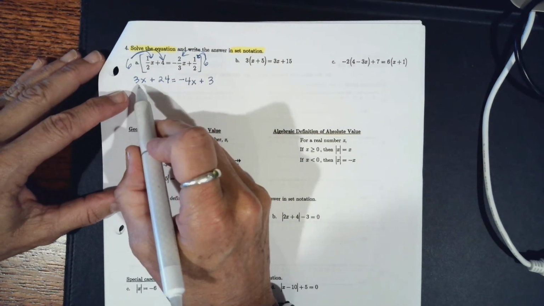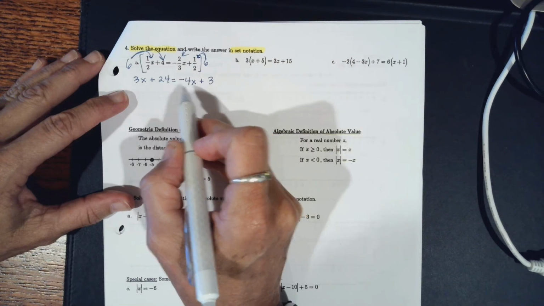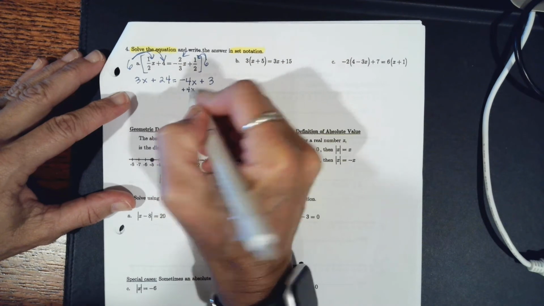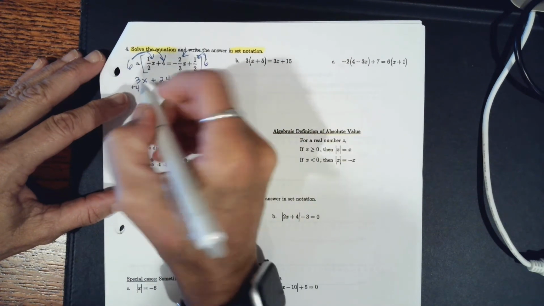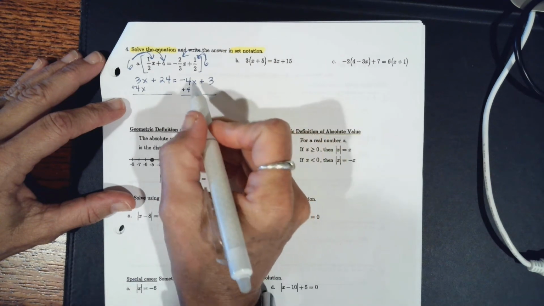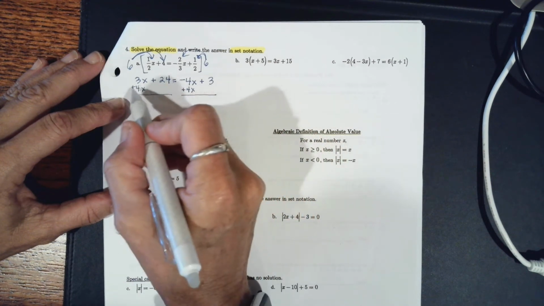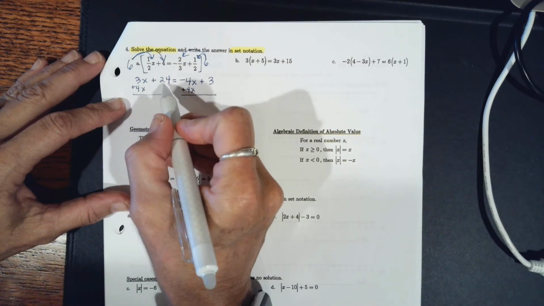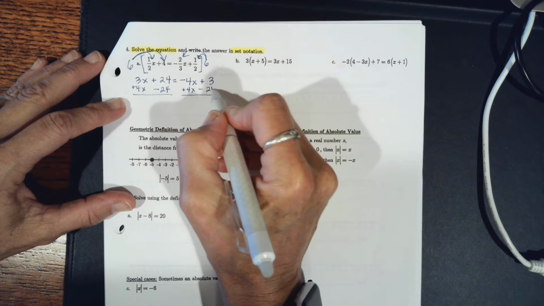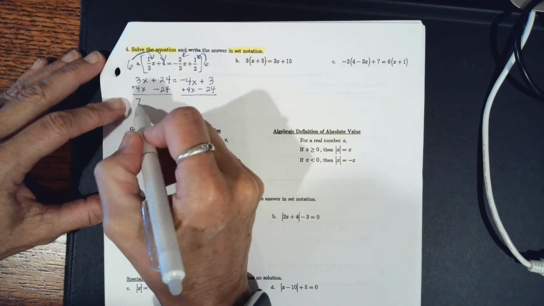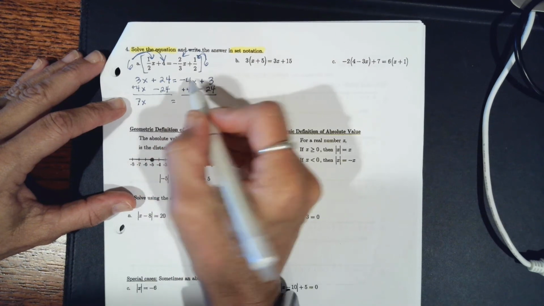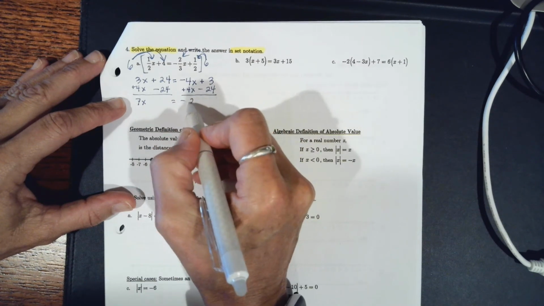I need to get the x's on the same side. I need to get the numbers on the same side. So if I were you, the next thing I would do is add 4x to both sides. And while I'm at it, since this is going to go away and I'll have x's here, I need this to go away also. So you could even do it in the same step as long as you're careful. This gives me 7x. This is now 0. This is now 0. And this gives me minus 21.